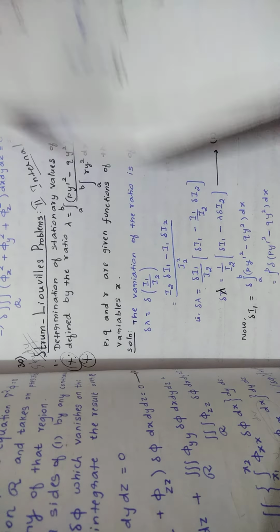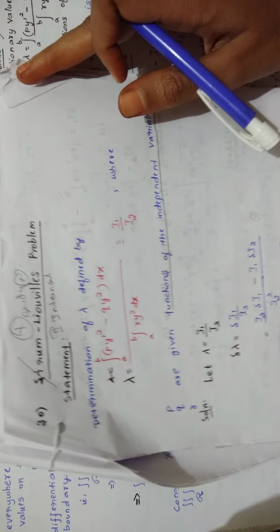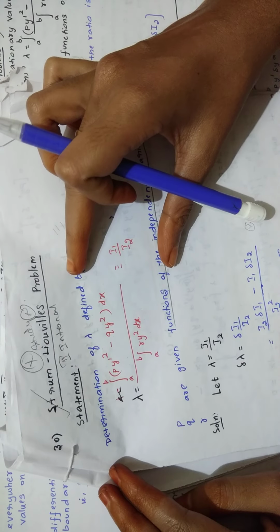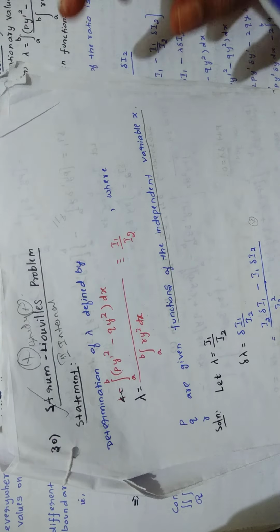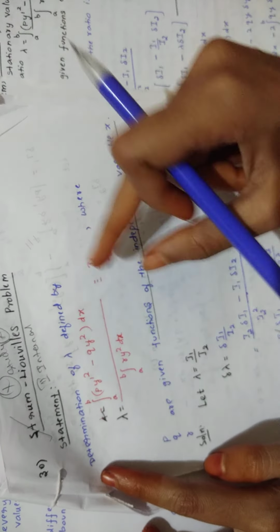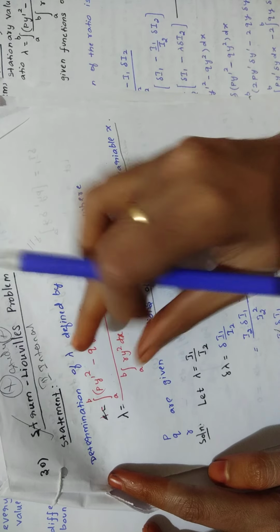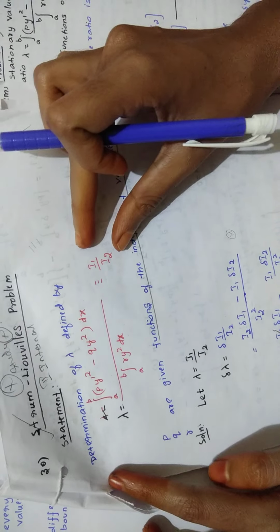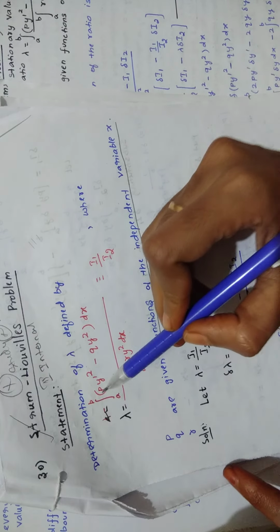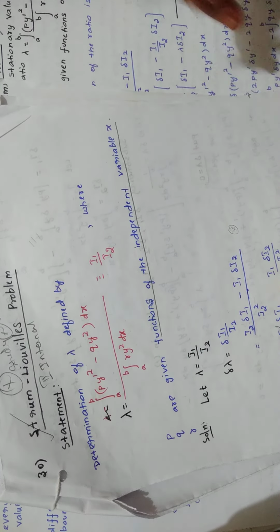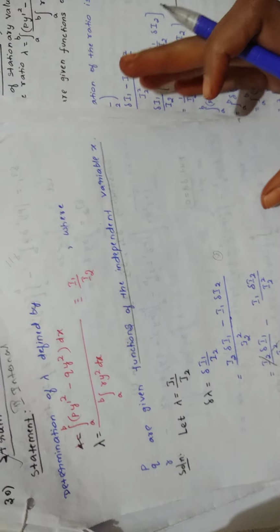Let me start writing the solution. So here you can see my notes. Okay, this is the statement. I wrote it as a statement. Get ready with the statement also. So determination of lambda is defined like this. Lambda is equal to this value, and this value will be equal to I1 by I2, where P, Q, R are the functions of the independent variable X. That is how you have to write the statement.